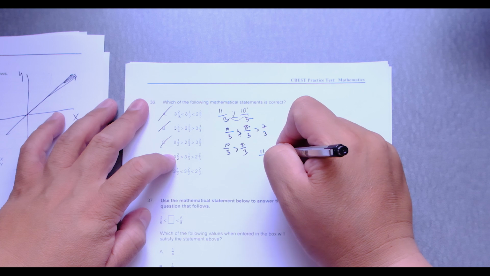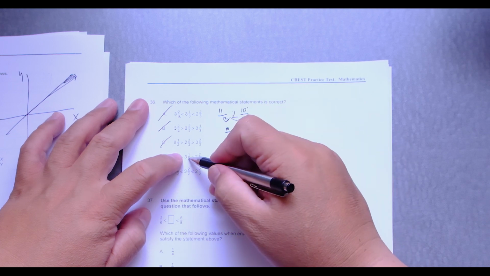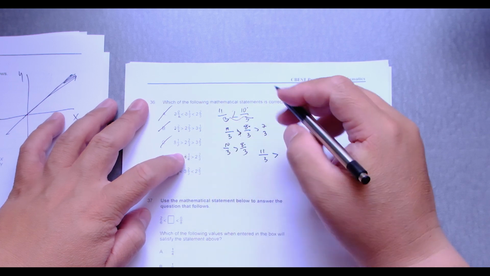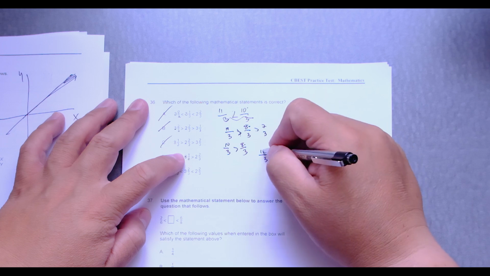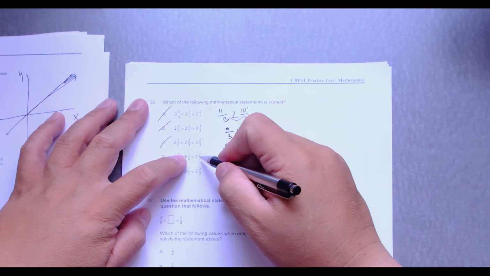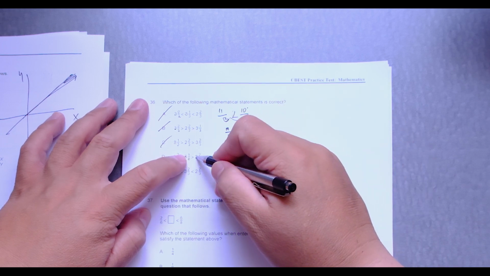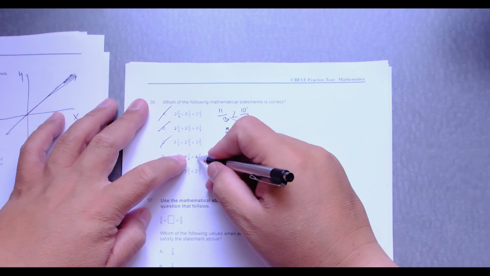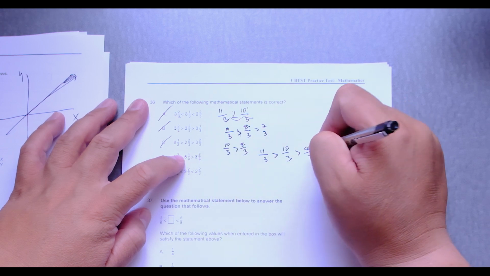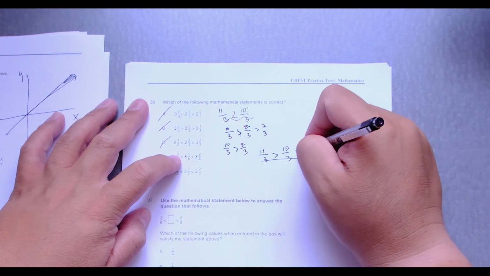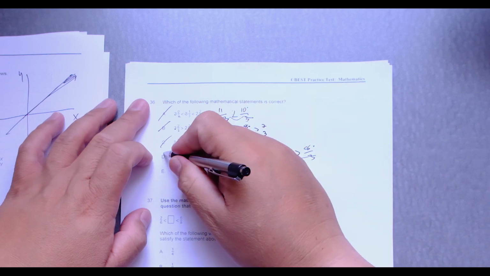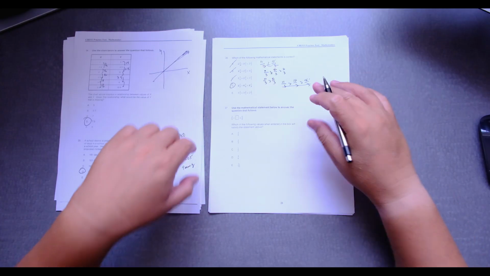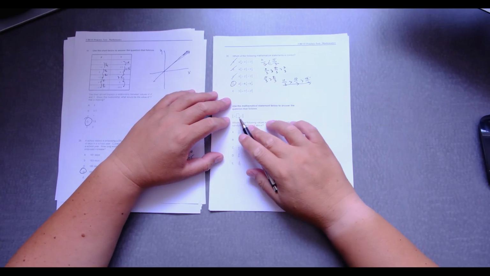Okay. 3 times 3 is 9, 10, 11. 11 over 3, bigger than 9, 10. Is 11 bigger than 10? Yes. All right, let's keep going. 3 times 2, 6, 7, 6, 7, 8 over 3. Same denominator. Is 10 bigger than 8? Yes. Okay, that's the answer, and you go on.